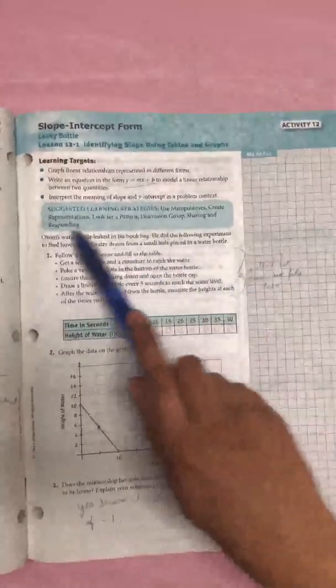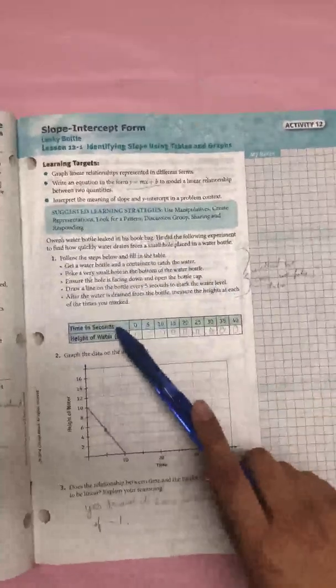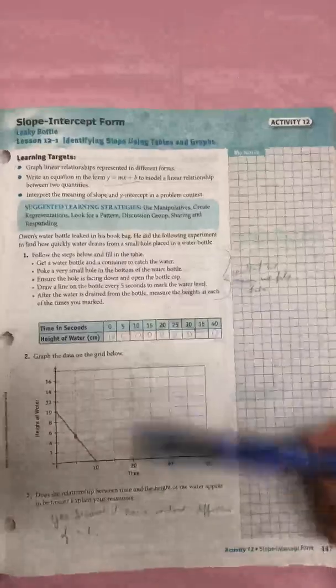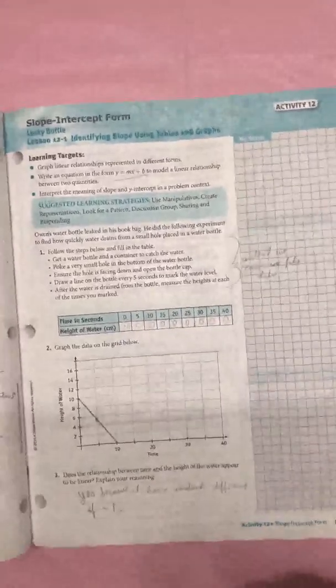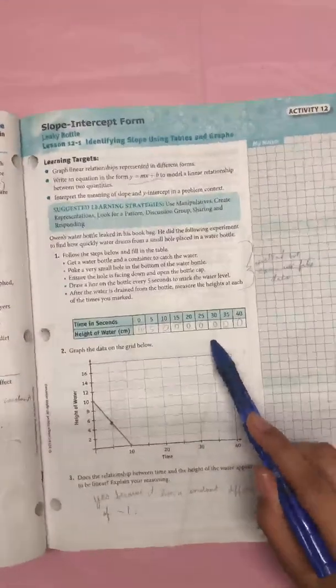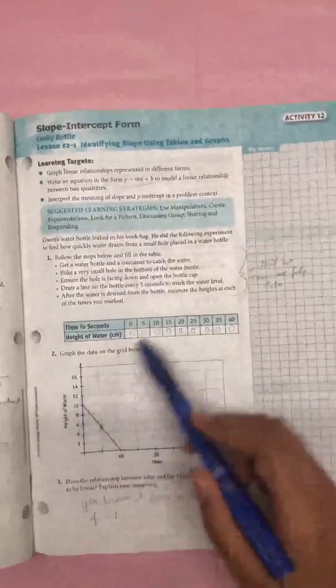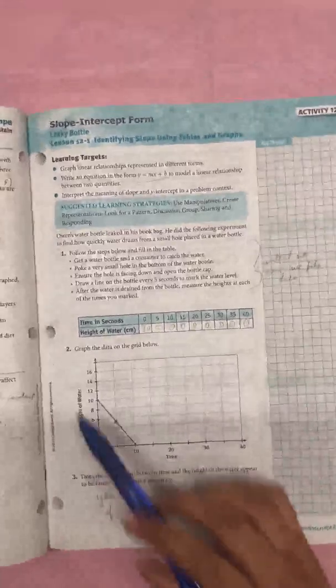So we're not going to do this whole experiment. Instead, we can just use fake data to make our life easier. We don't have to do this. So my fake data I used was 10, 5, and all this was zeros. You can use the same data too to just continue to practice with me. So then I graphed the data from the table to here. For number 2, it says graph the data, so I did that.